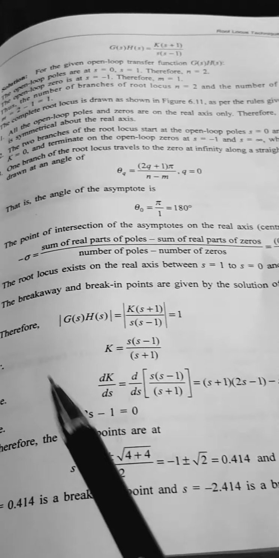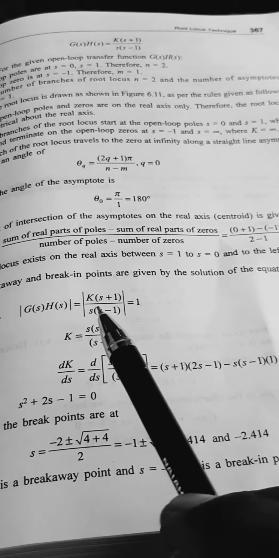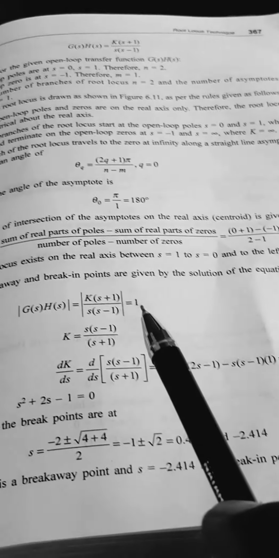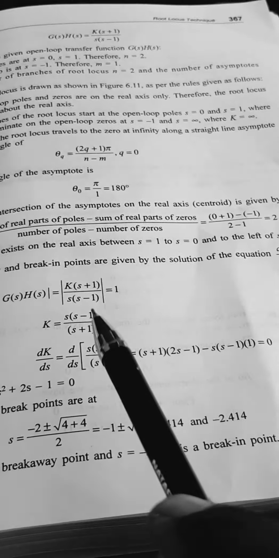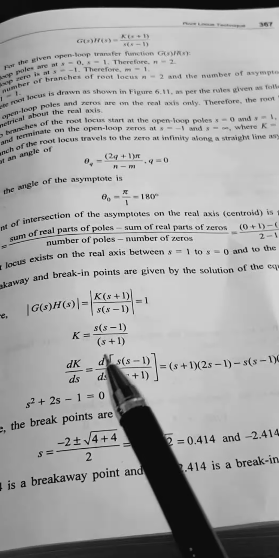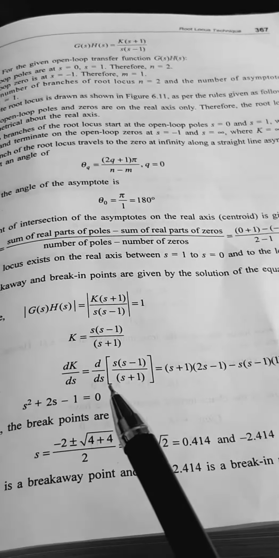Now here, modulus of G(s) H(s) equals modulus of k into (s plus 1) divided by s into (s minus 1) equals 1. So if you take k, s into (s minus 1) goes above and s plus 1 comes down.